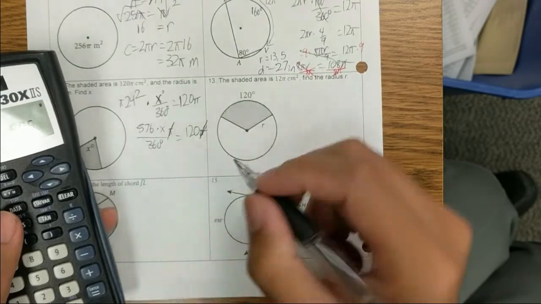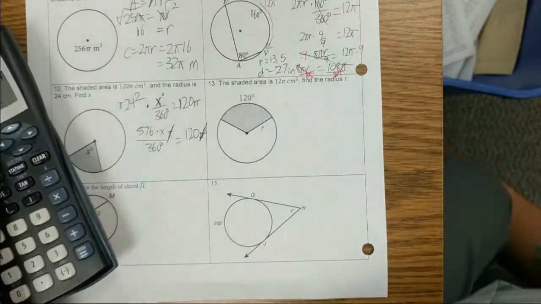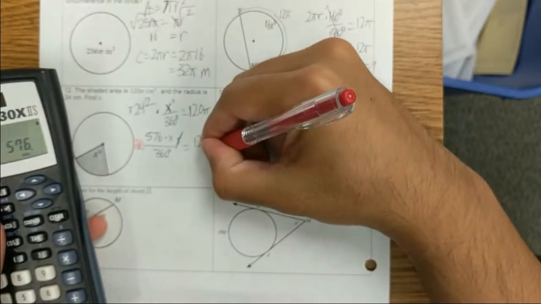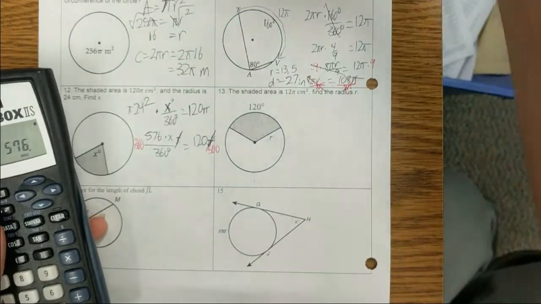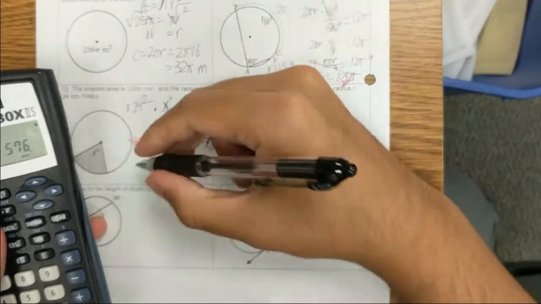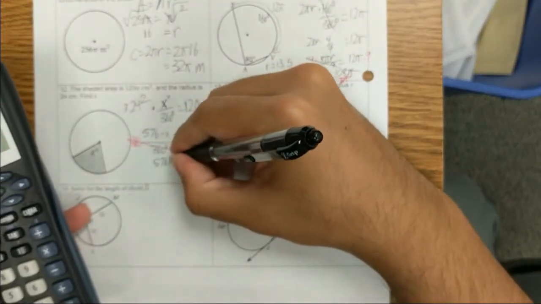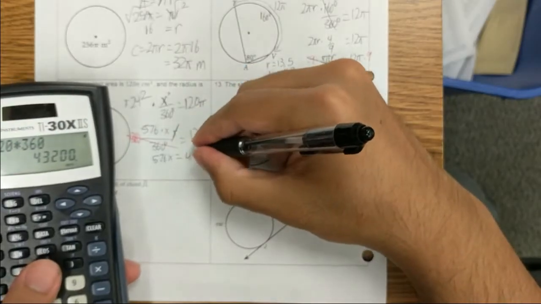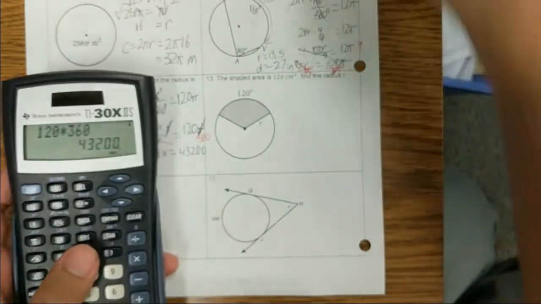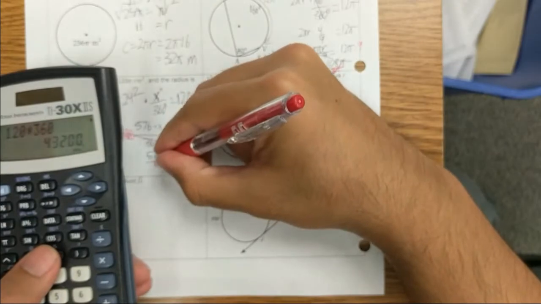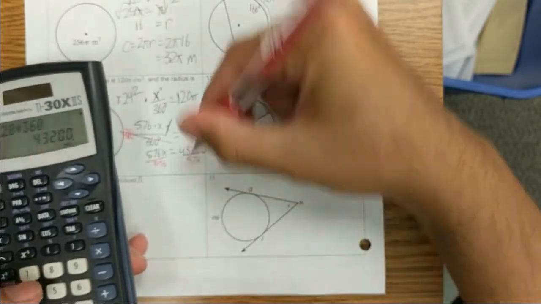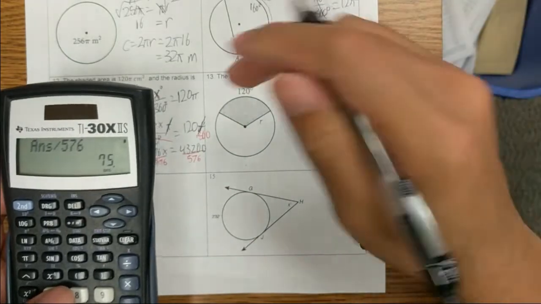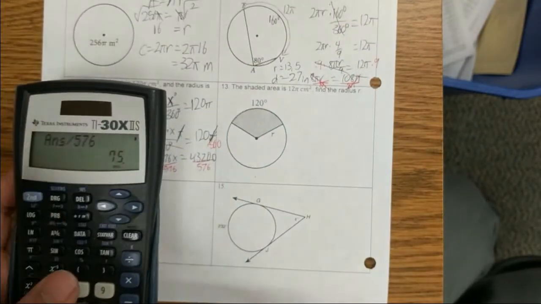I'll multiply the 360 over. And then finally divide both sides by 576. Okay, so I get 75.